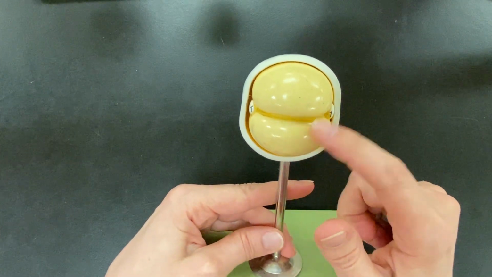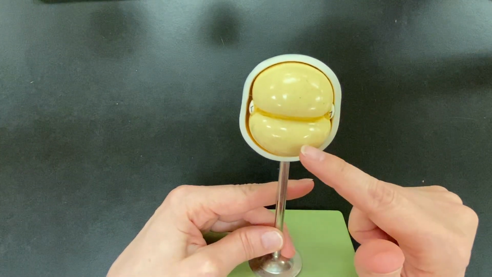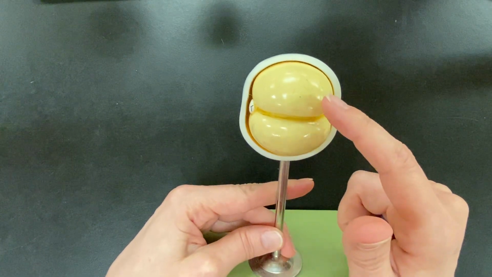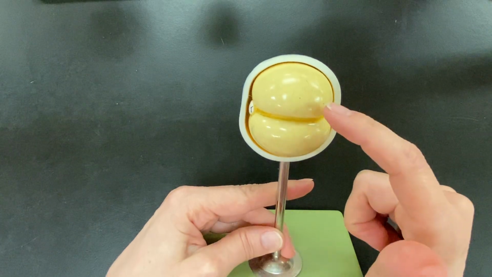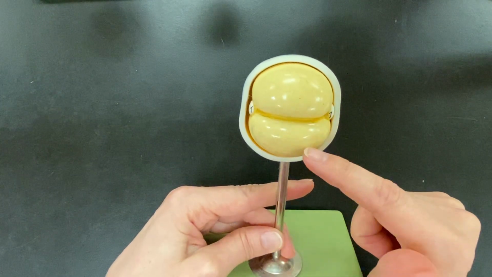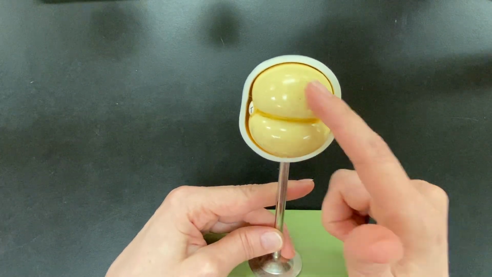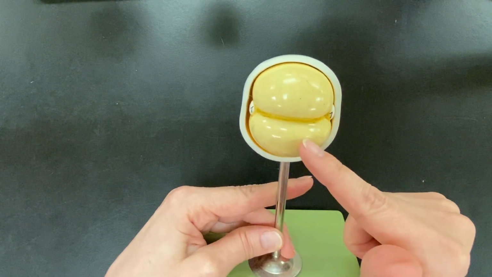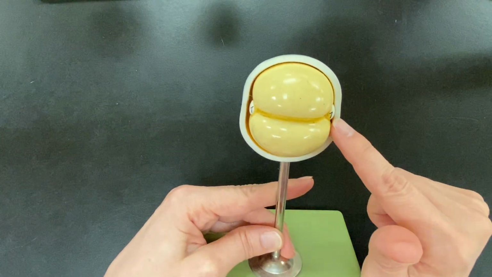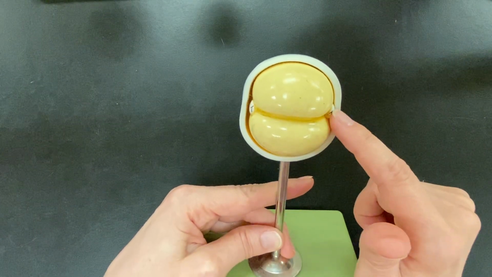You're welcome. So this is the cleavage, when the mitosis splits the zygote into two cells. So each of these cells is a blastomere, and you need to know that term. You need first cleavage, and you need blastomere. So this cell's a blastomere, and that cell's a blastomere. And of course, you've got polar bodies.